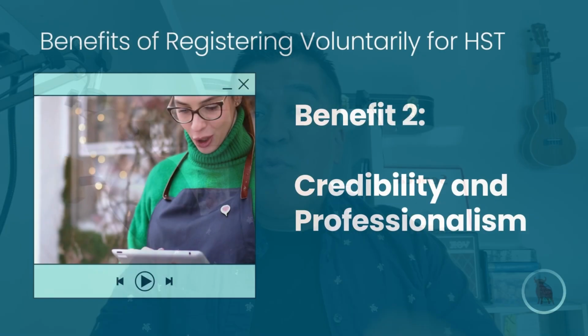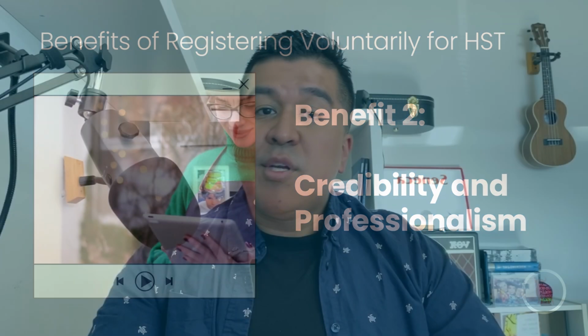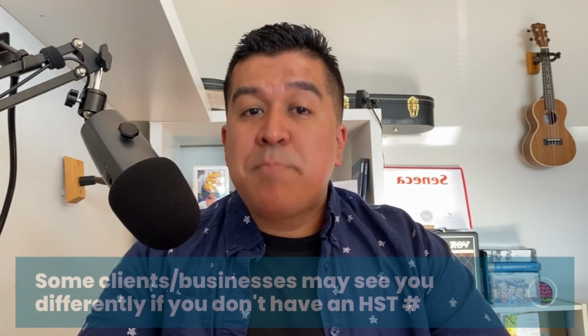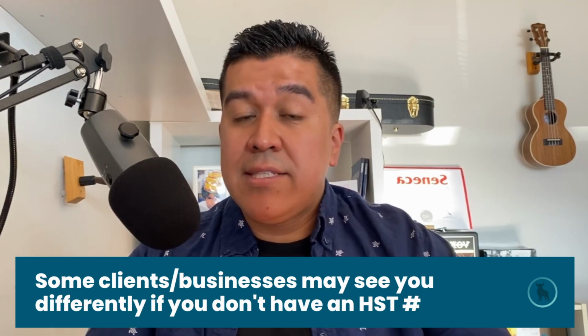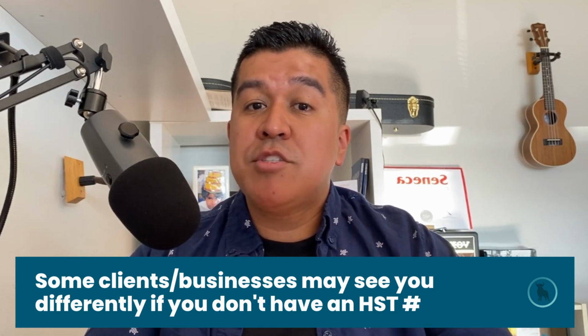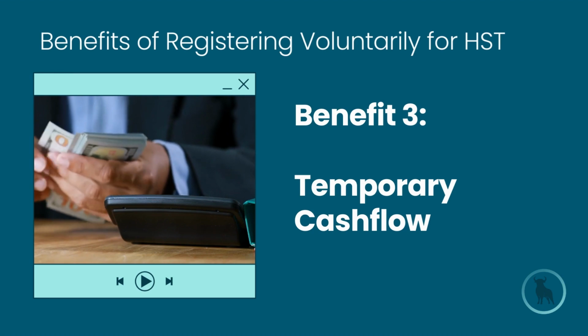Benefit number 2 for registering for HST is credibility and professionalism. Registering for HST can enhance the credibility and professionalism of your small business. It demonstrates that you are operating as a legitimate business entity and you're complying with tax regulations. This could be especially beneficial when you're dealing with larger businesses or government entities that may require HST registration for procurement or contract purposes.